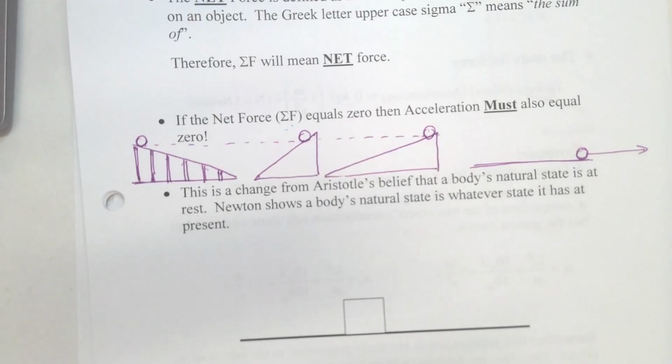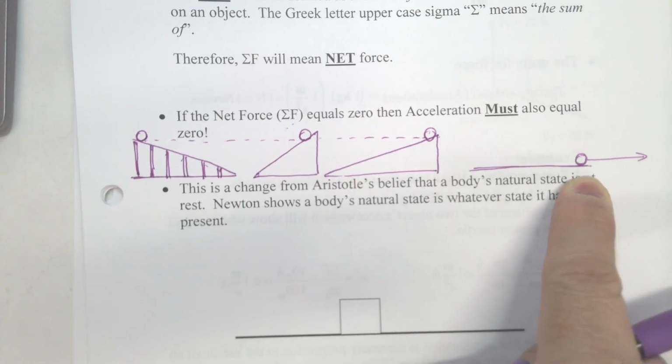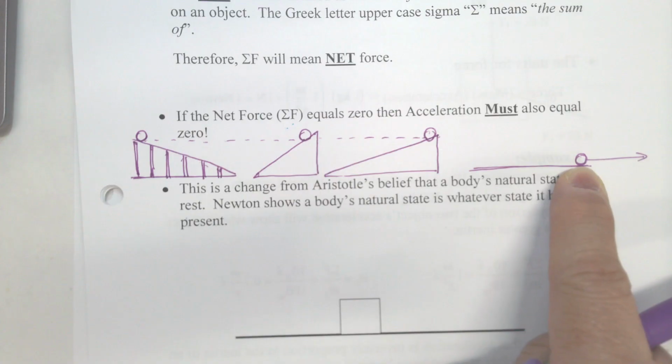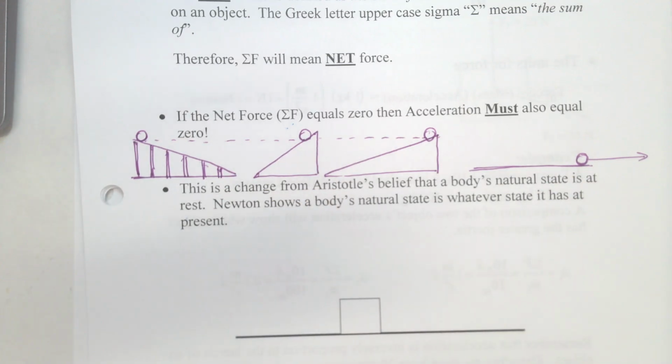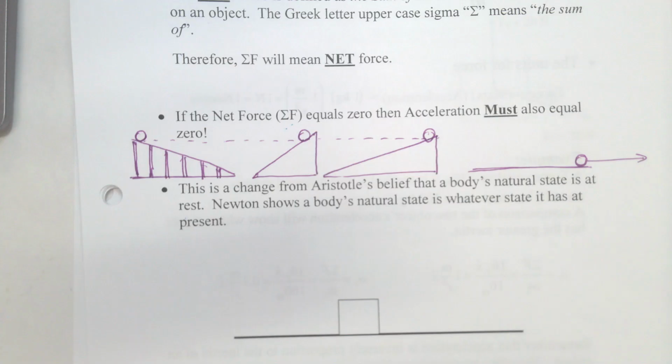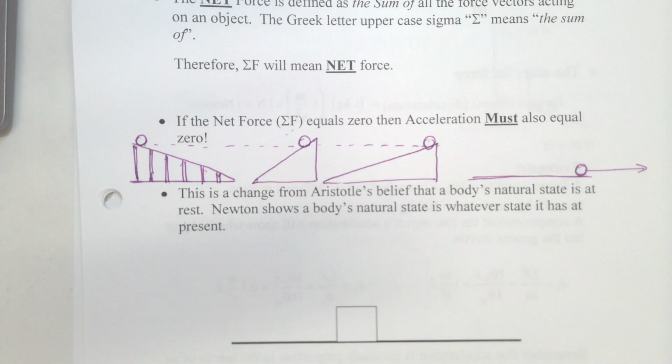So Galileo said, you know what? As long as there's no force acting on that ball, it'll just keep going forever. Which is completely different than what Aristotle said. Aristotle said the natural state of any object is at rest. But that is just half of it.